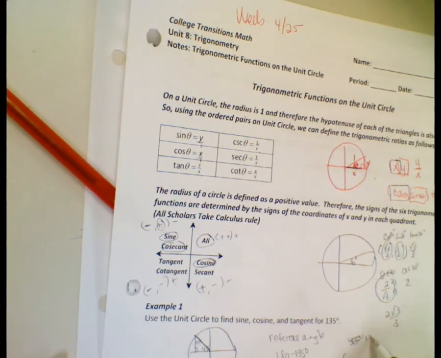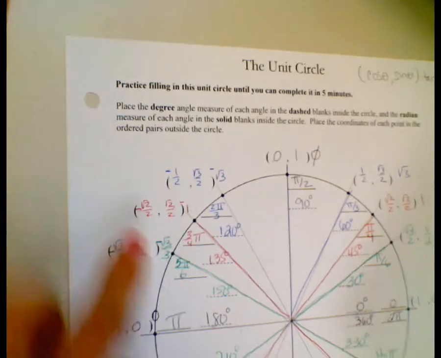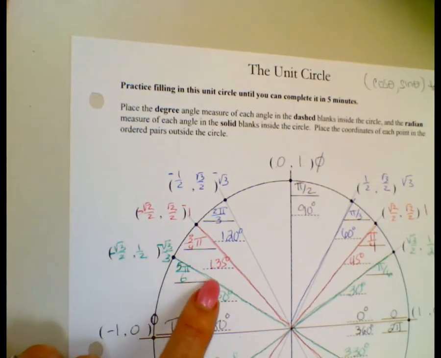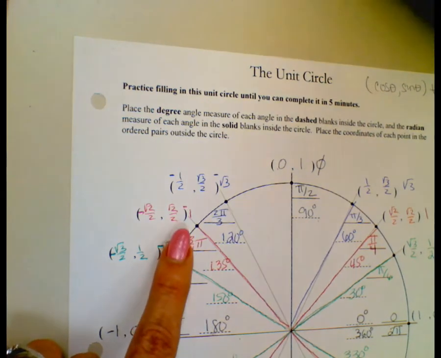We're not even going to do 45. Let's do 135. 135, you have negative radical 2 over 2, positive radical 2 over 2, and negative 1. I'm getting that right from my unit circle right here. 135. See it? Red right there.